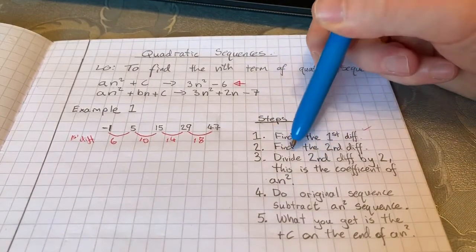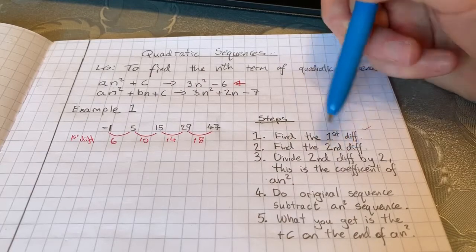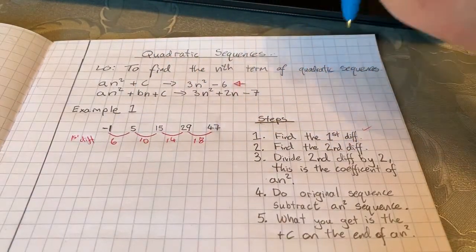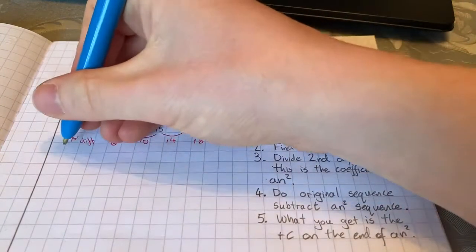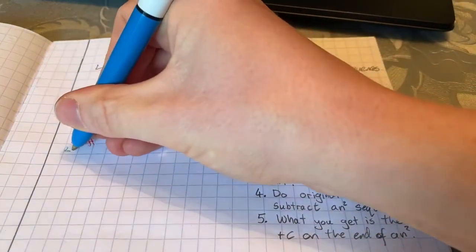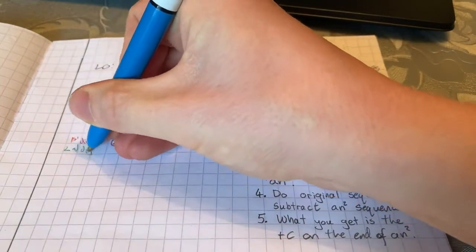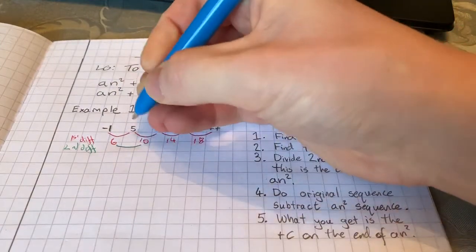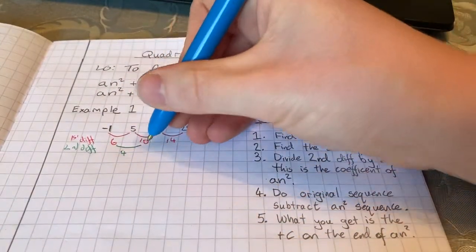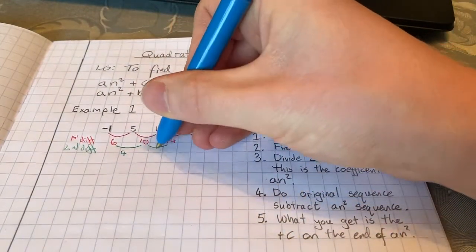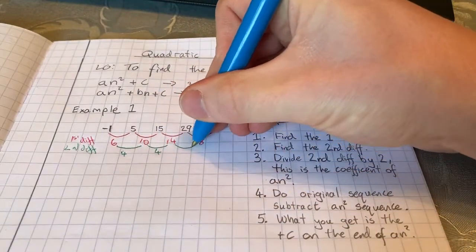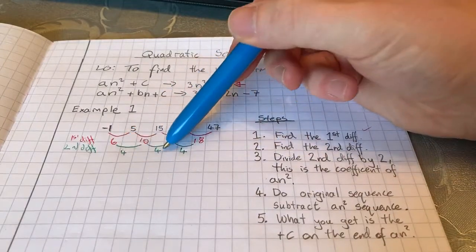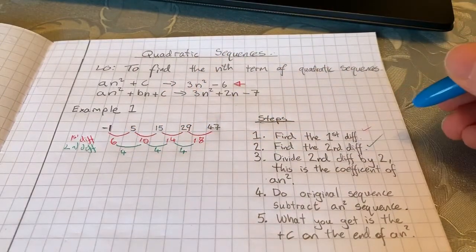Next thing, find the second difference. What that means is the second difference is the difference of the first differences you've already done. I'm going to do that in green. So between 6 and 10, we get 4. Between 10 and 14, it's 4 again. And between 14 and 18, it's also 4. Success, it's the same. So we've done the second difference.